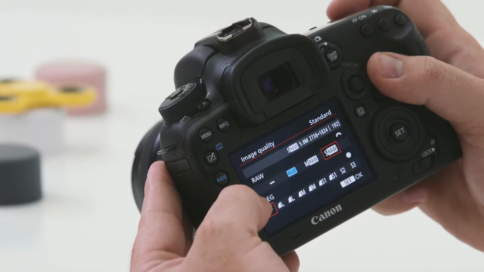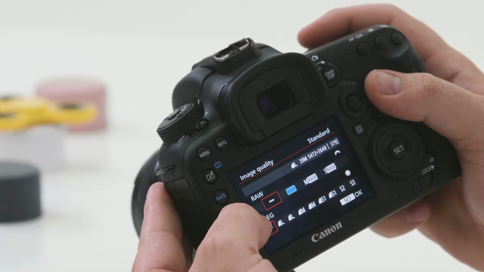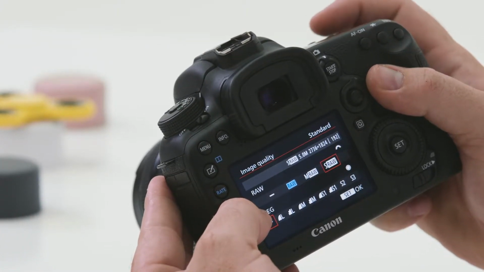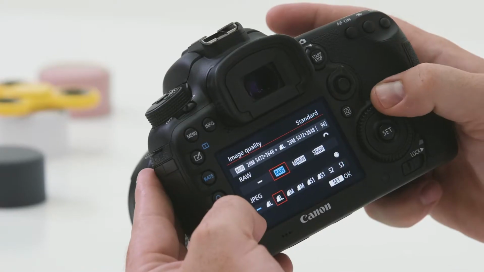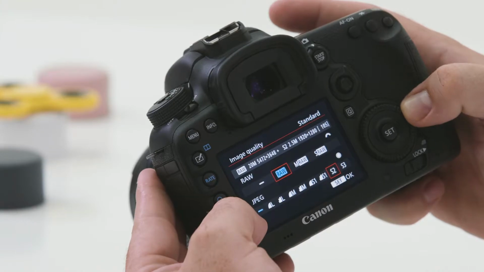Firstly, to change our RAW file size, we use our top multifunction wheel to navigate between turning RAW off, RAW on, medium or small RAW. To change our JPEG options, we use the rear multifunction wheel to change between large JPEG, medium and small.